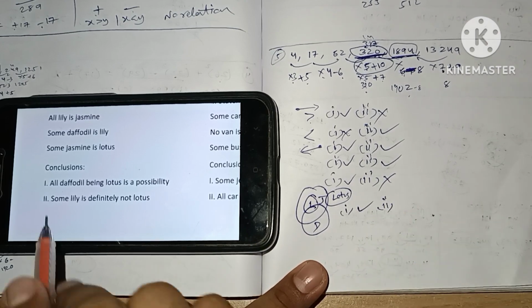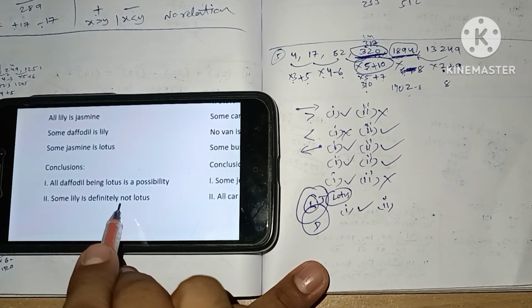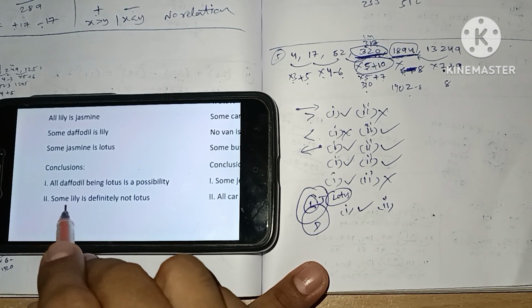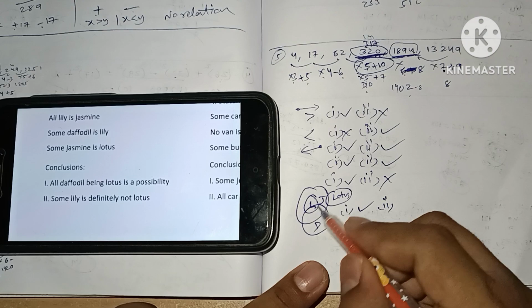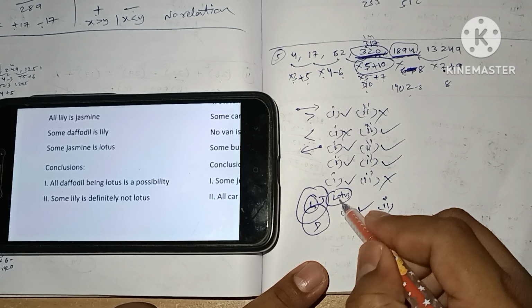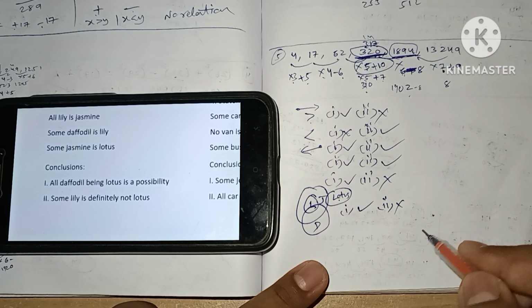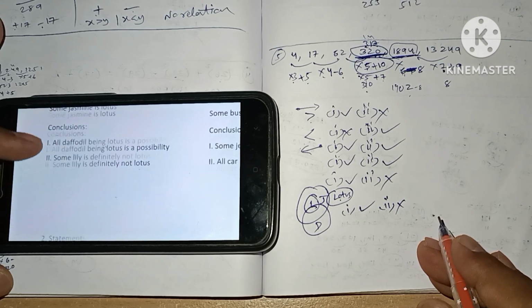Second conclusion, some lily is definitely not a lotus. Here we see not here. So we check all lily can be lotus or not. All lily can be placed inside lotus. All case is possible. All case possible means some not case will be false. Second conclusion is false.